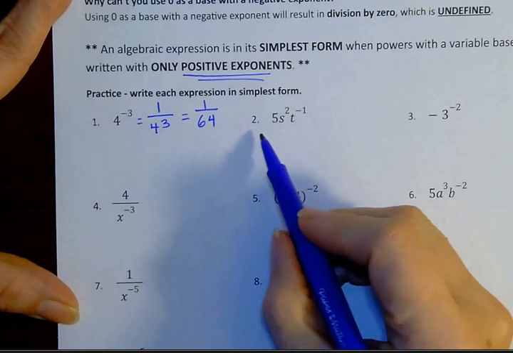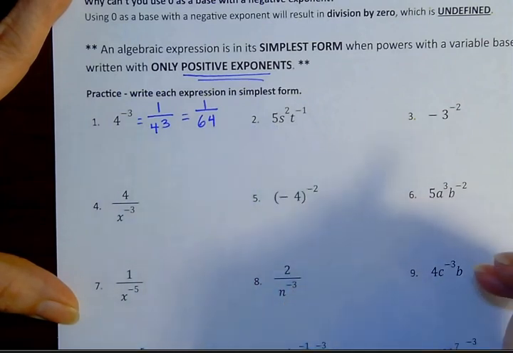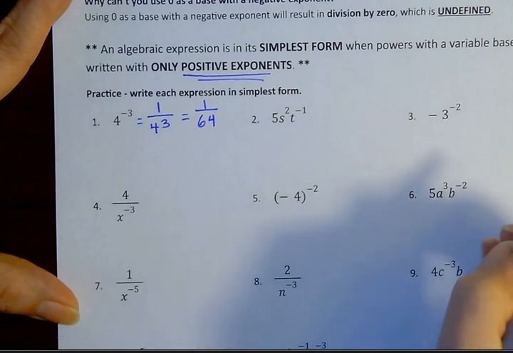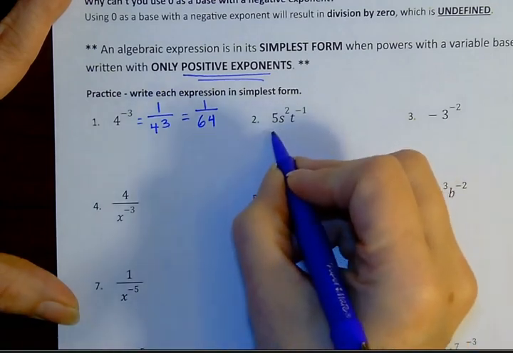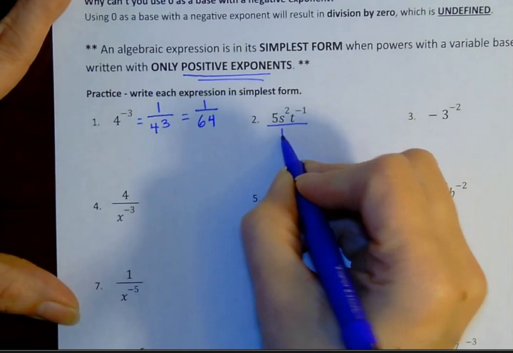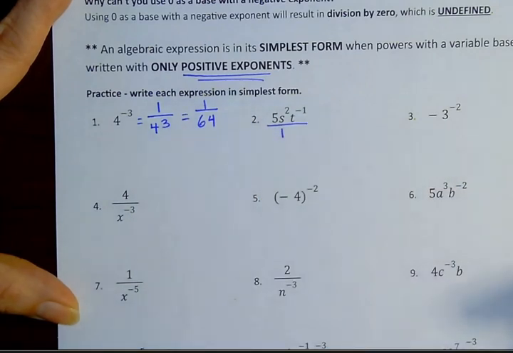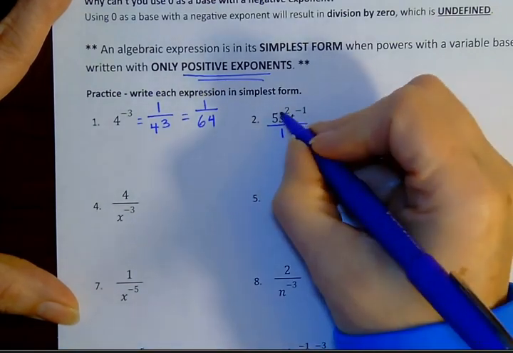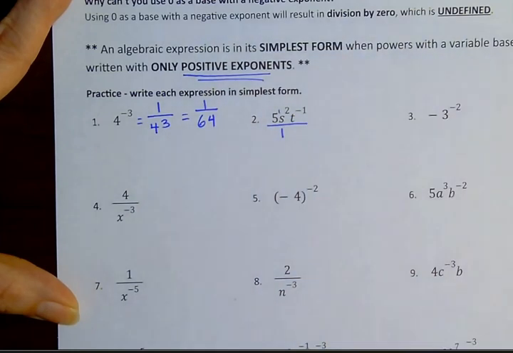All right, let's look at number 2 here. It says 5 times s squared times t to the -1. So 5 is still happy. If that's all over 1, 5 is happy and doesn't have a negative exponent, right? Because it really has an exponent of +1. So 5 is going to stay in the numerator. S squared is happy. That has a positive exponent. We're going to let s squared stay in the numerator.